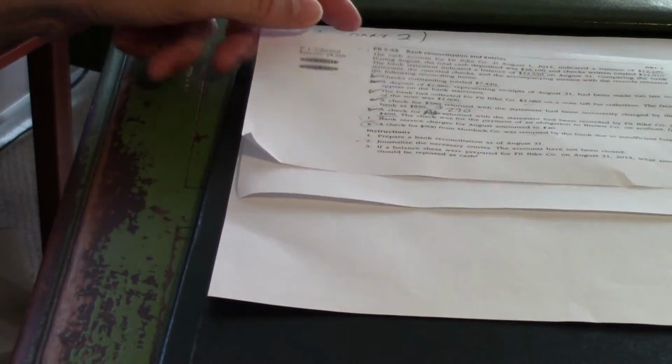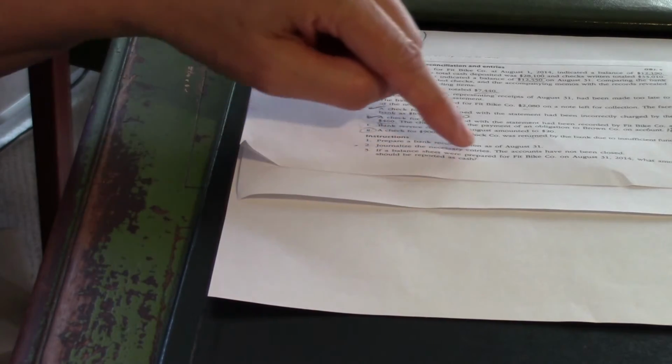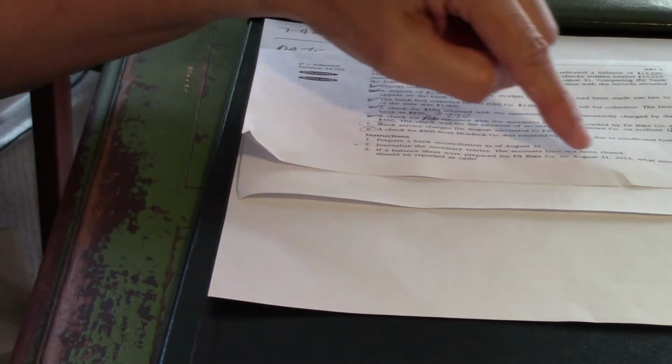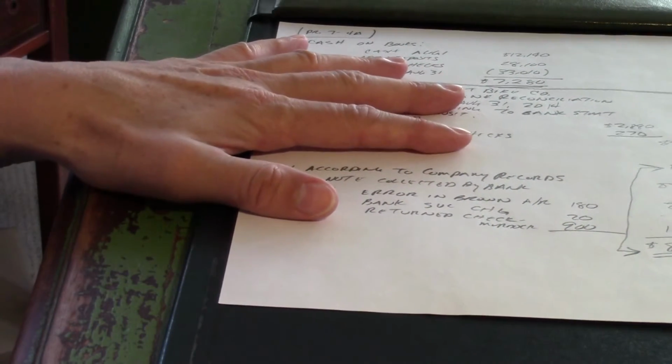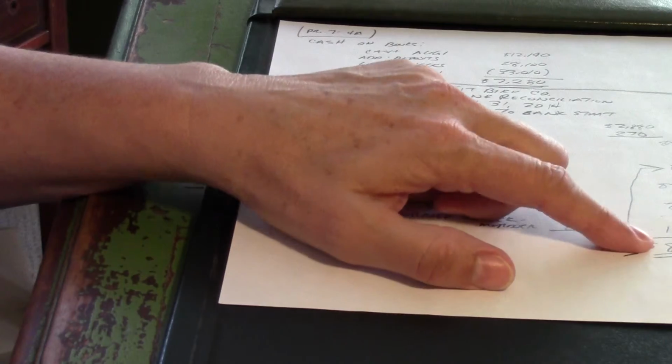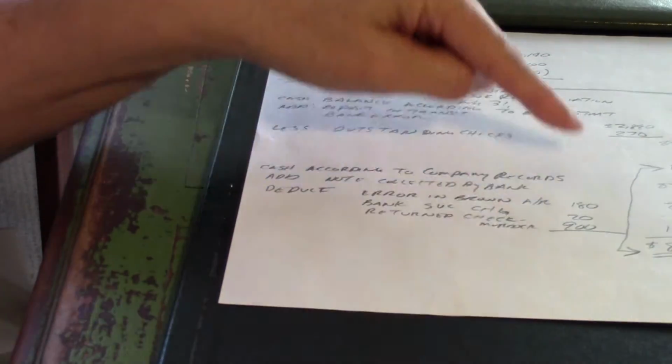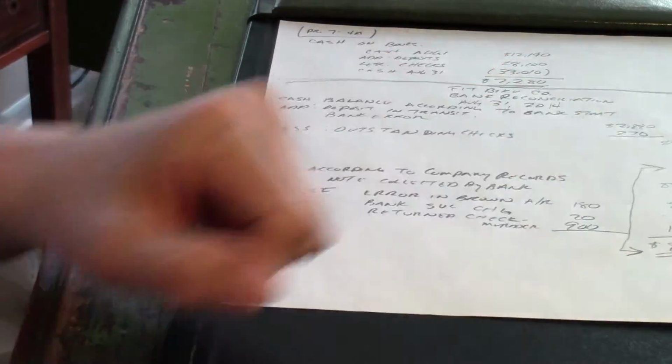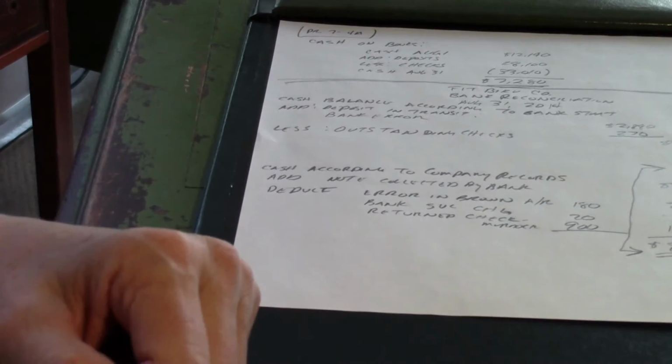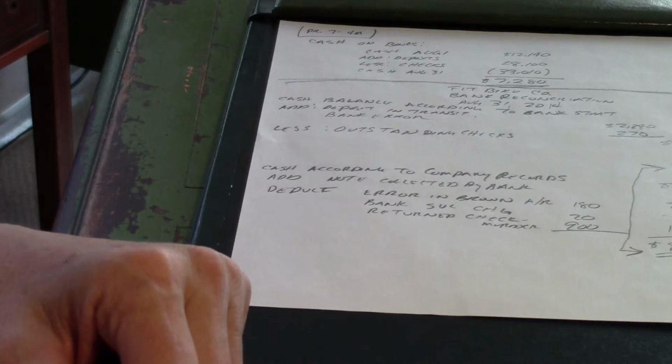Now, the final question is, if a balance sheet was prepared, what do you use for cash? Well, once you've done those entries, your balance on the books should be 8,260, right? Once we've done these entries like we just did, we got a balance of 8,260, so that's what the cash balance should be on the balance sheet.